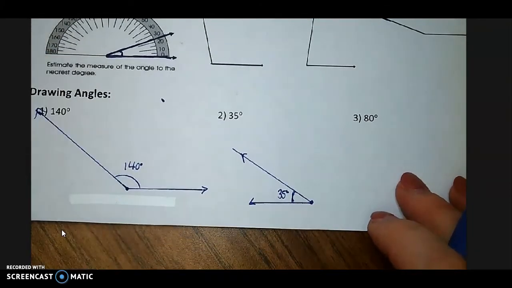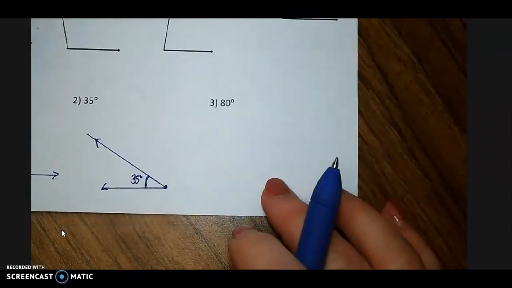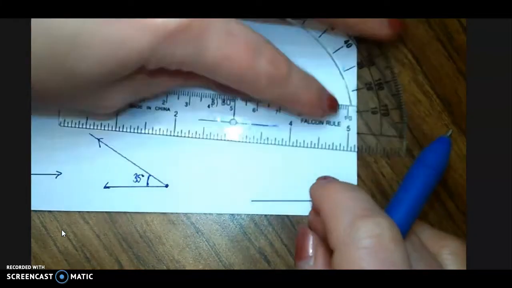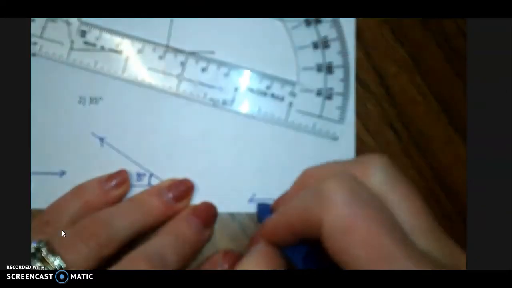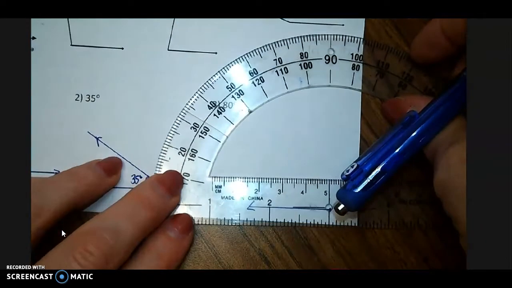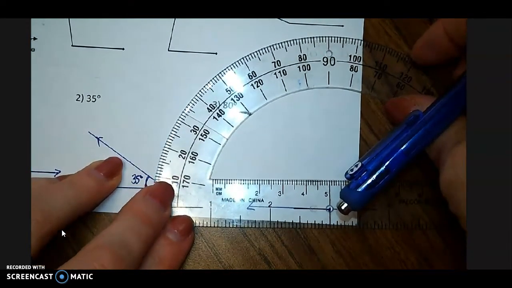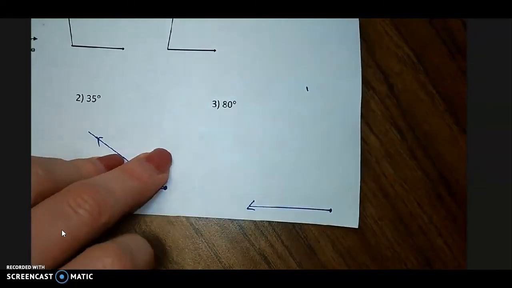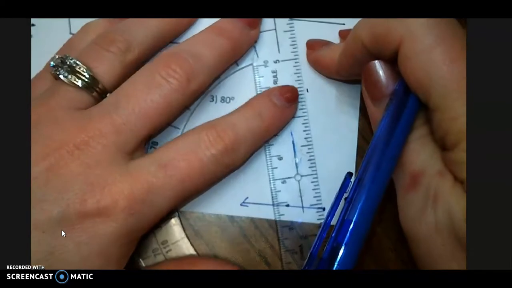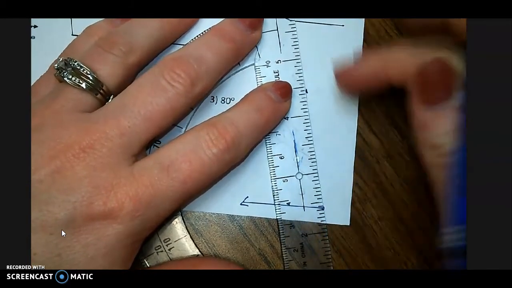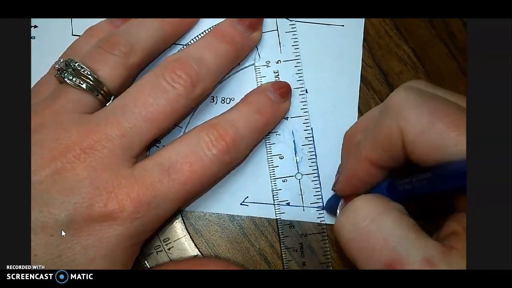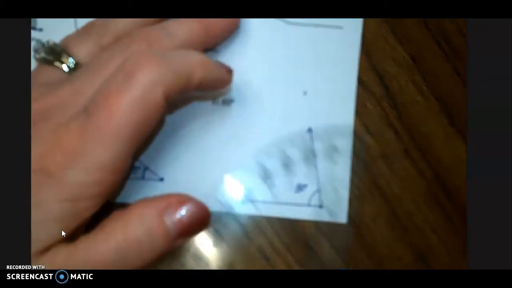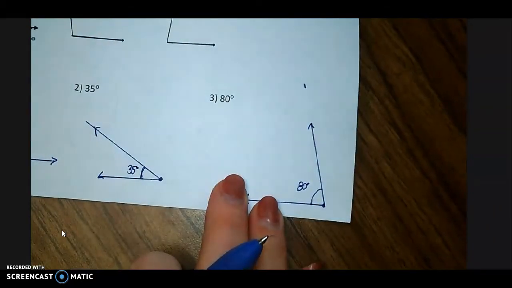I want you to see how to use the protractor going that way as well. I'm going to do 80 degrees and open it up to the other side as well. And I can do these either way. You know, the angles can open up either direction. So this one, if I go to 80, I'm going to put my mark. And once again, I don't have to draw it that long. I just needed to make my mark out there so I could line my points up, because that was where my protractor met at. And so that is an 80 degree angle.